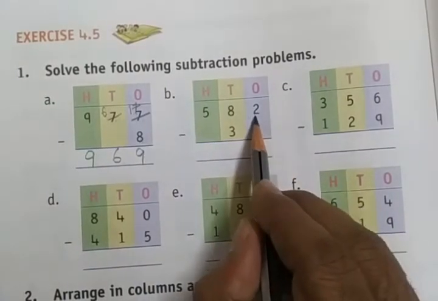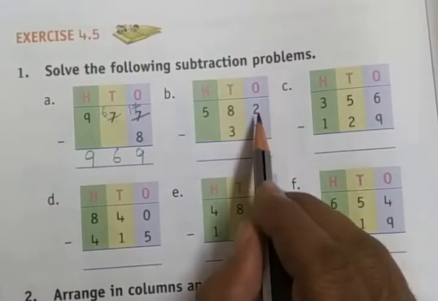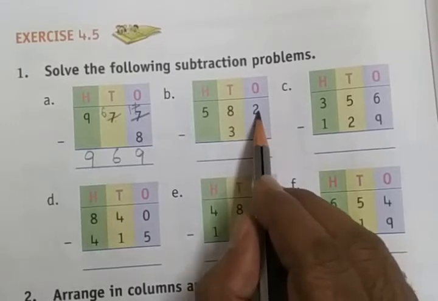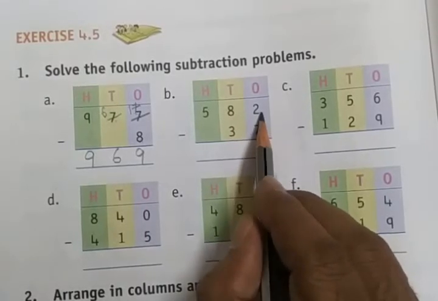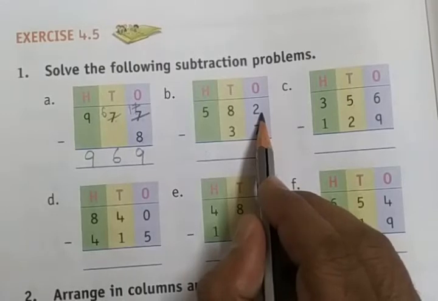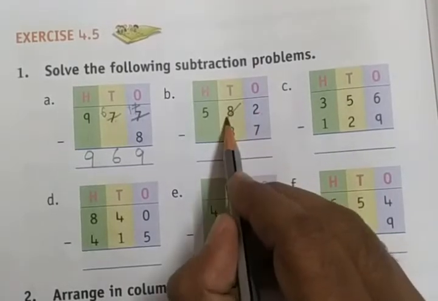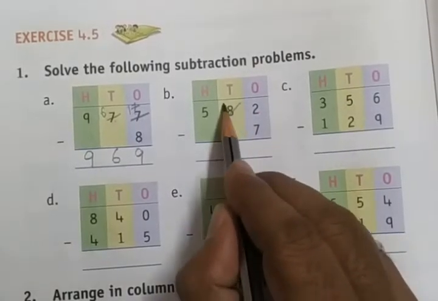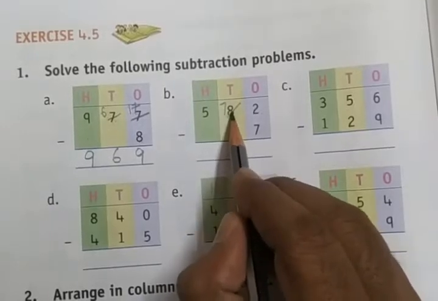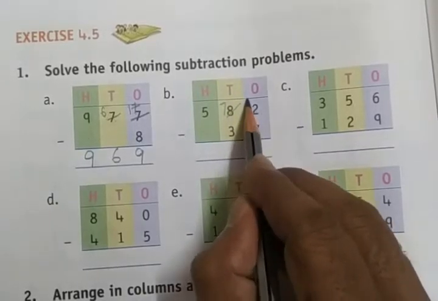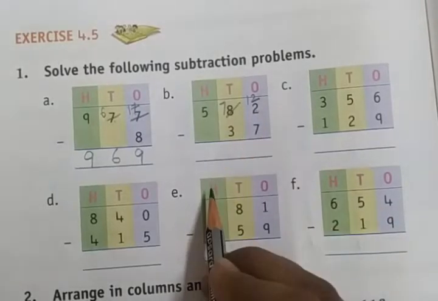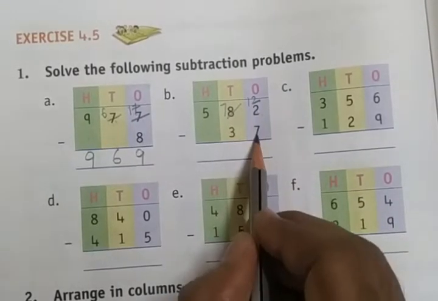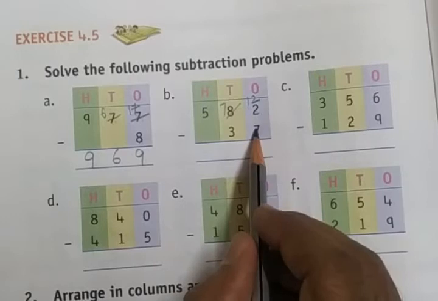Here it is 2. Here it is 7. Can we subtract 7 from 2? 7 from 2? No, right? For that, what we have to do is borrow 1 from the tens place. It will become 7, and this 10 plus 2 will become 12. Right? 12 minus 7 is 5.